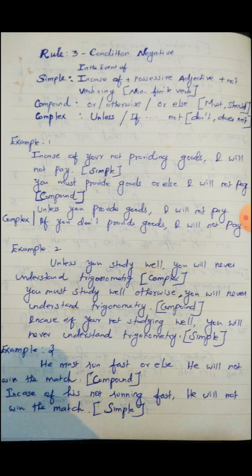Today we are going to see rule number 3, condition negative. In this rule, all the sentences are based on only negative sense, negative meanings. That is condition negative. Let us see the rules.